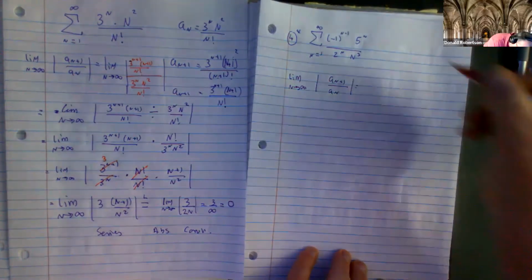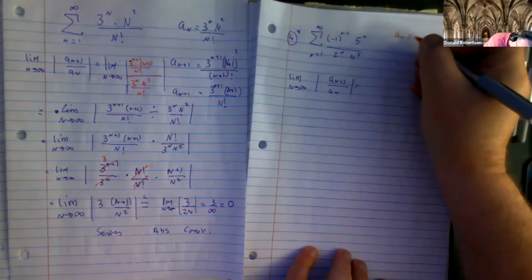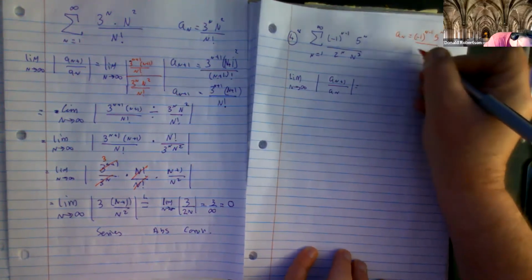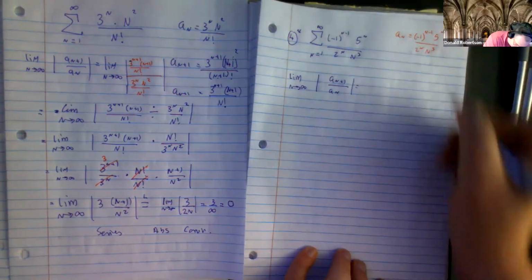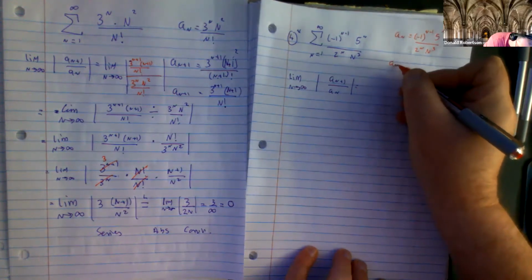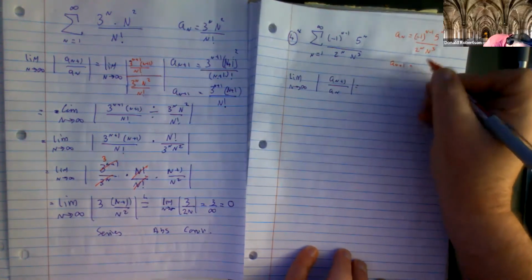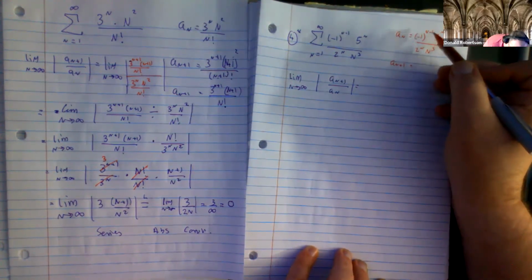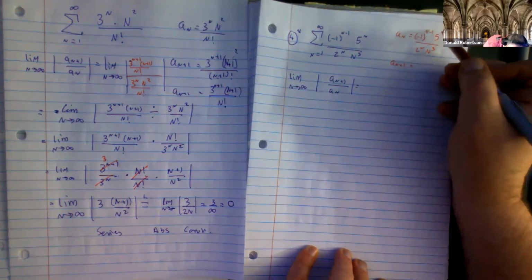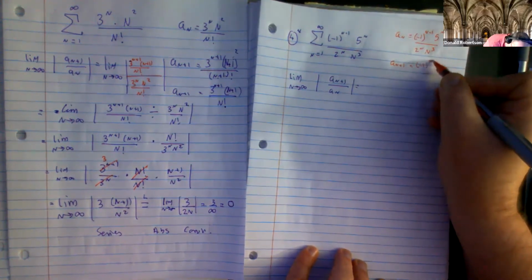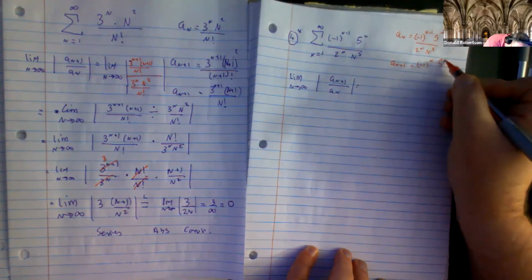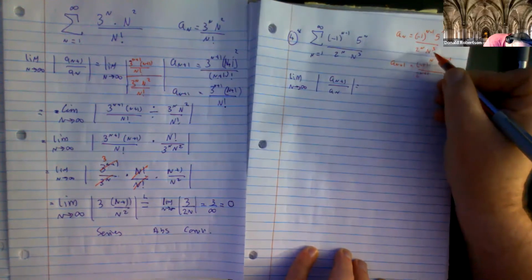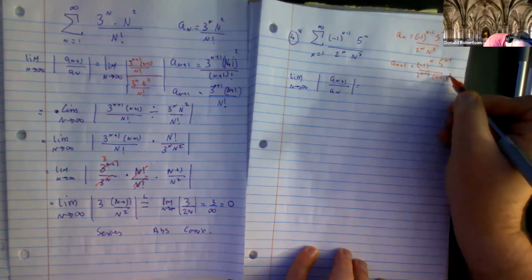I'll do it over here. a_n is the original expression. a_(n+1) is replace each of these n's with an n plus 1. Now, n plus 1, take away 1, gets you n. n becoming n plus 1, n becoming n plus 1, and n becoming n plus 1 cubed.